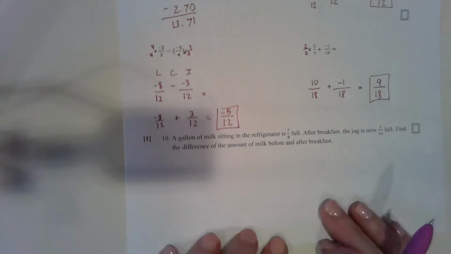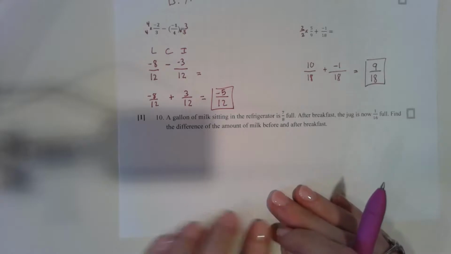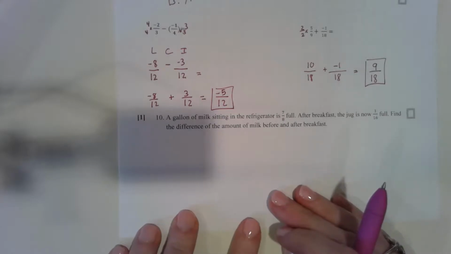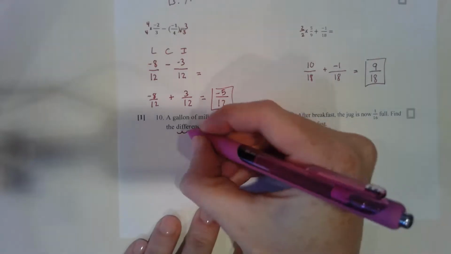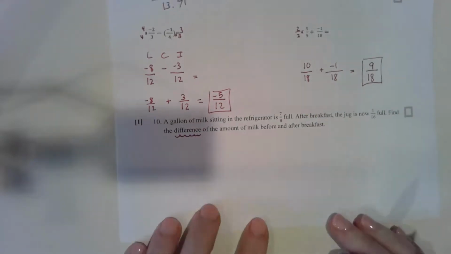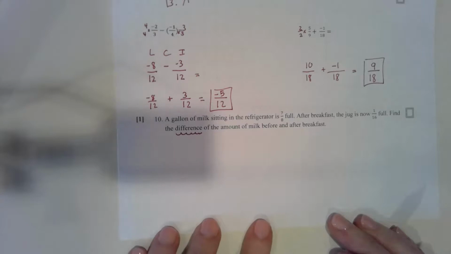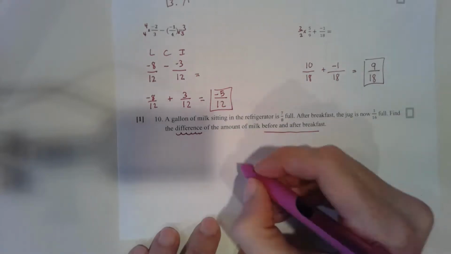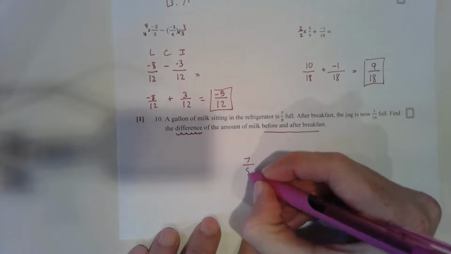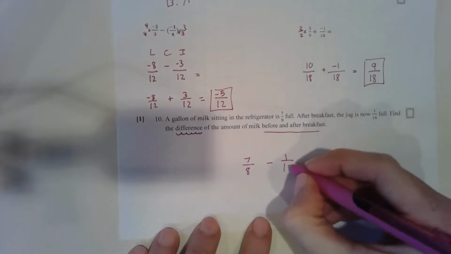Alright, a gallon of milk sitting in the refrigerator is 7/8 full after breakfast. The jug is now 1/16 full. Find the difference, there's that word again, of the amount of milk before and after breakfast. So again, looking at that order, we know we have to do subtraction. Difference is before breakfast and then after breakfast.